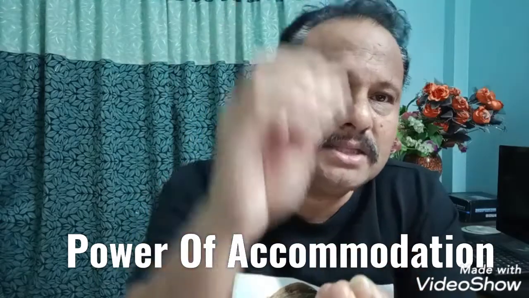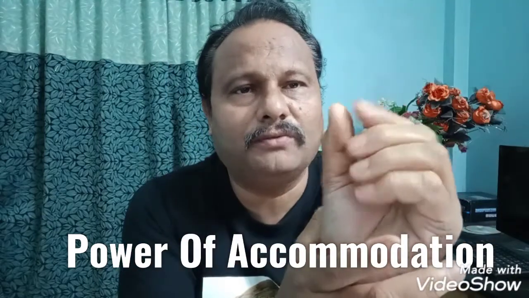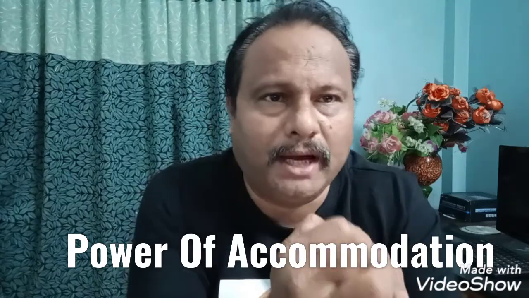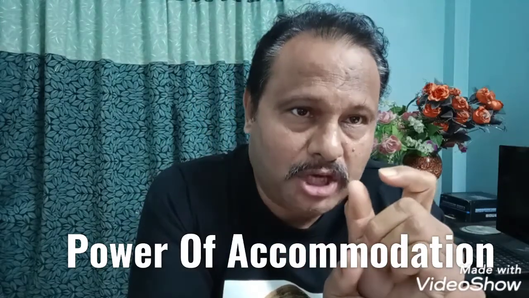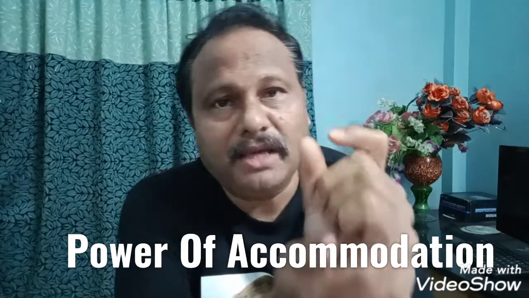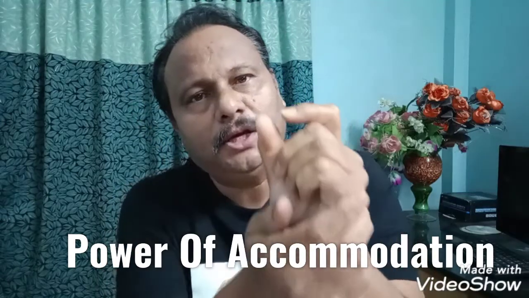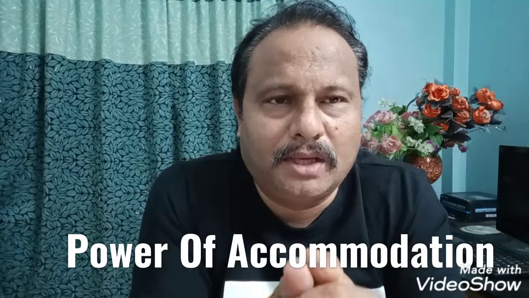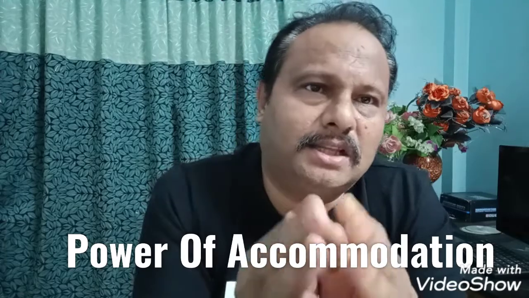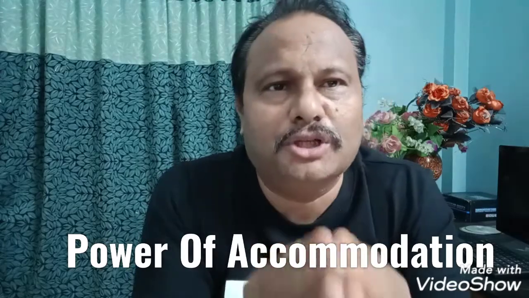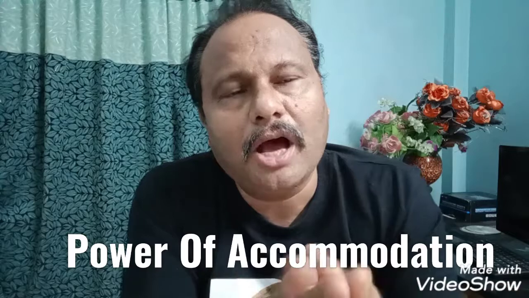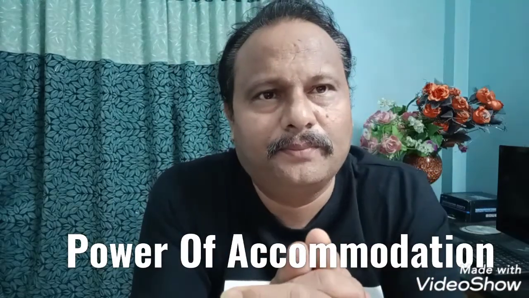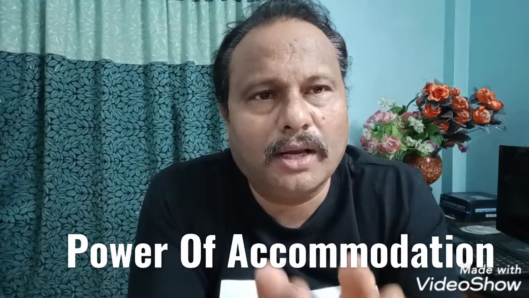With this contraction and relaxation, the thickness of the eye lens changes, and with it changes the focal length of the eye. So this changing of focal length and making the image clear so that it can be formed on the retina is called accommodation. And the lens has this capacity, therefore we call it the power of accommodation of the lens, depending on how much the focal length of the particular lens can change. So this is what we call accommodation.